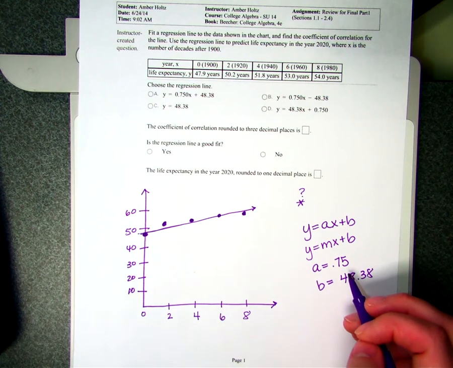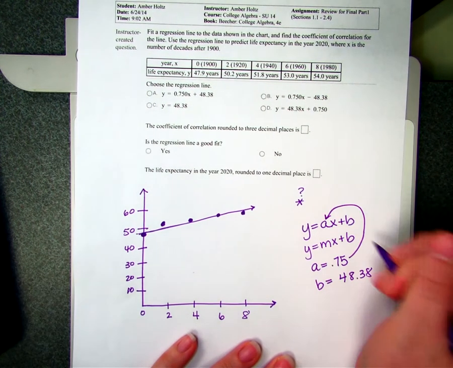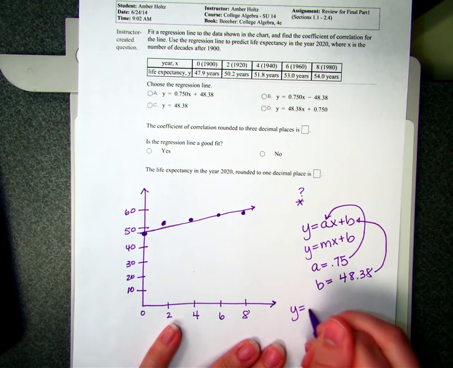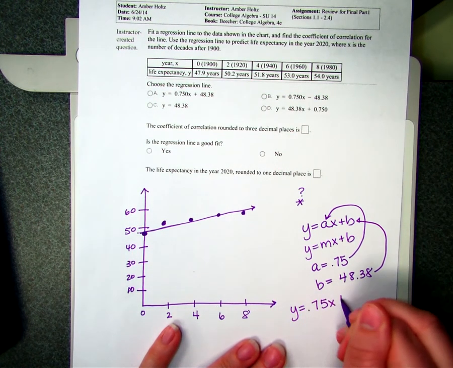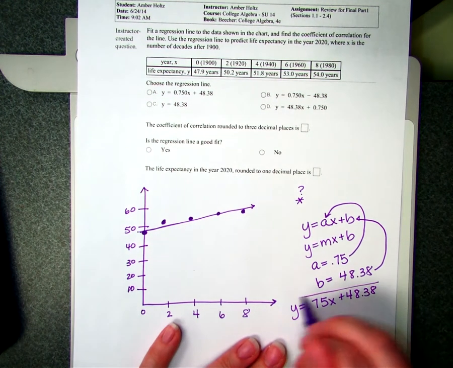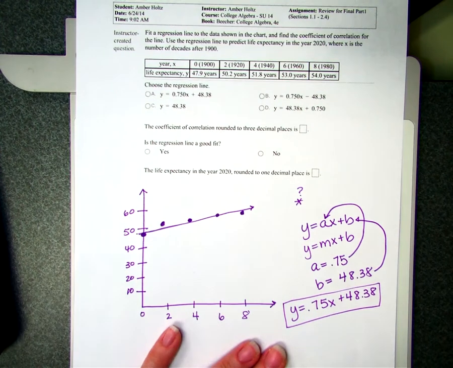So what we'll do next is put this into our equation. There's our A and there's our B. So we have y equals 0.75x plus 48.38. This is the equation for the line that best fits our data given above.